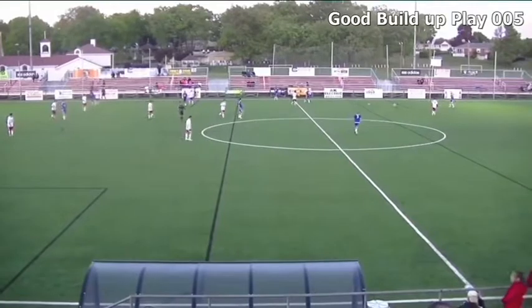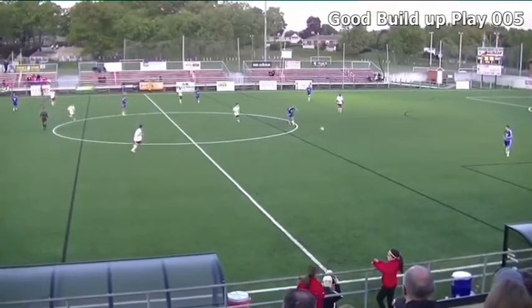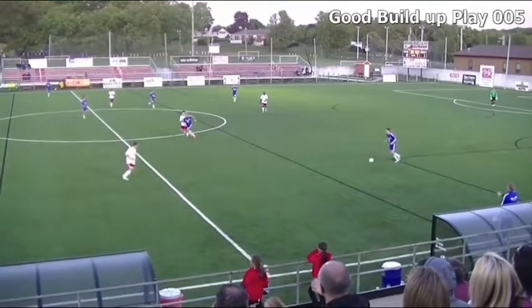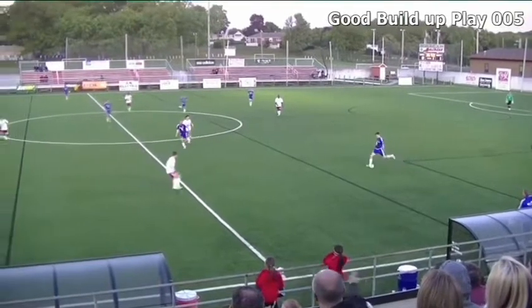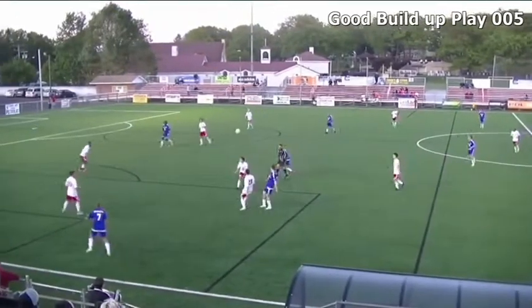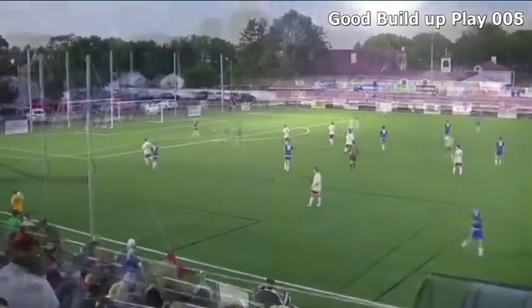As the number 6 moves across to pick up possession from a throw-in, the number 3 now inverts centrally to form a double pivot. With the ball finding the number 5, he's able to pass through the half space into the striker's feet. With the number 3 continuing to attack the central zone, he's then left unmarked and is able to attack the goal.